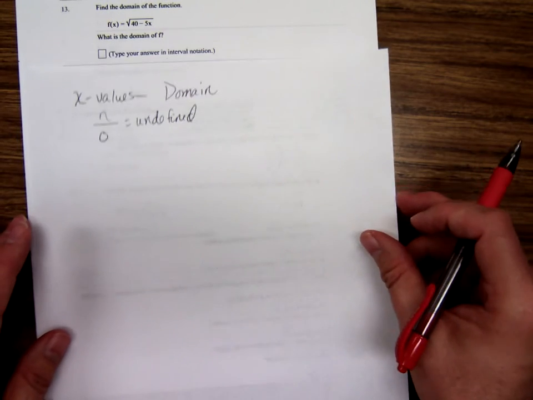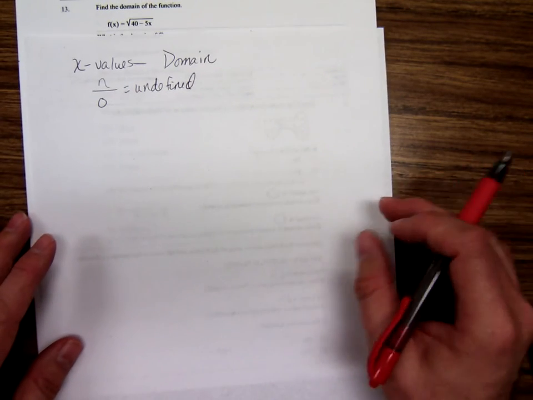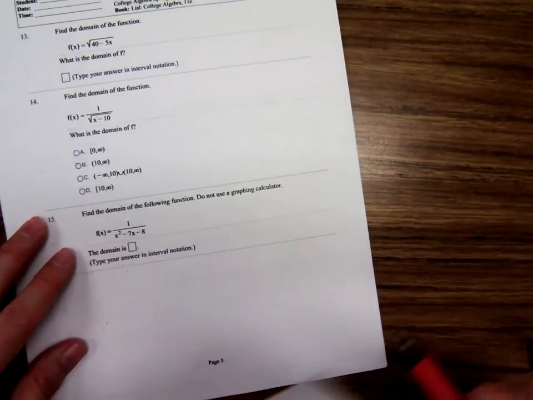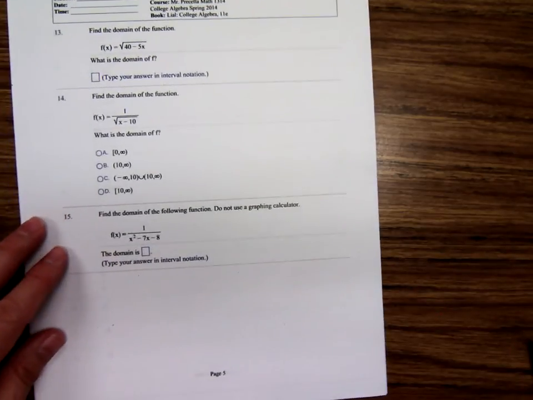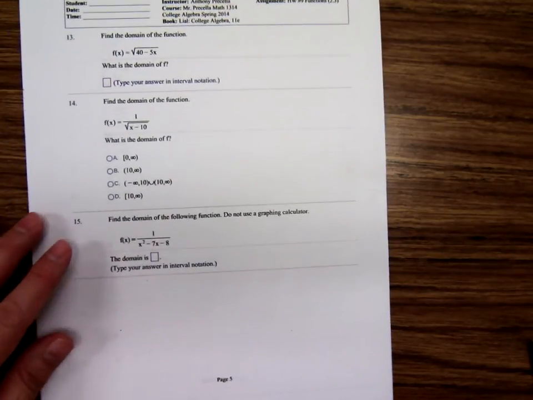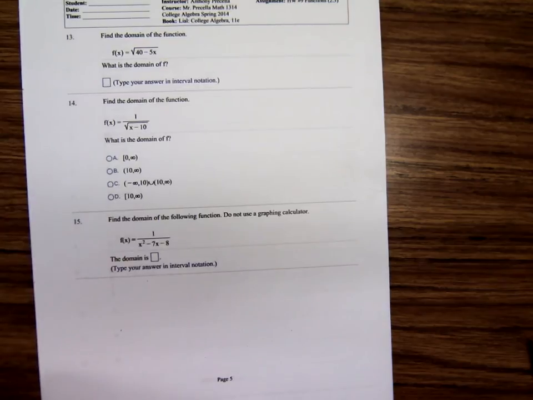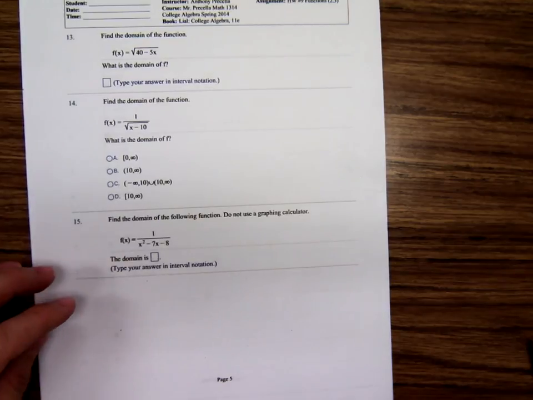This is one of those times when your homework isn't going to have any review problems. All 15 problems are new stuff. Okay? By new, I mean new to you, not new to the world of math.